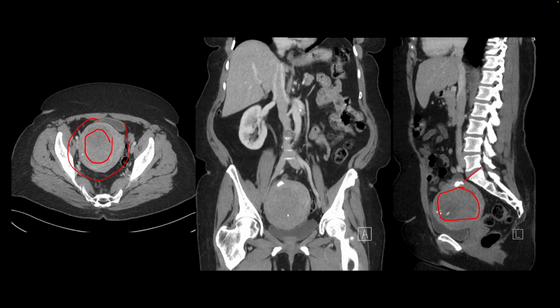There are other smaller calcified fibroids at the periphery, and so the next step in their management should be an MRI to further evaluate this mass, which may be a fibroid or an endometrial cancer.